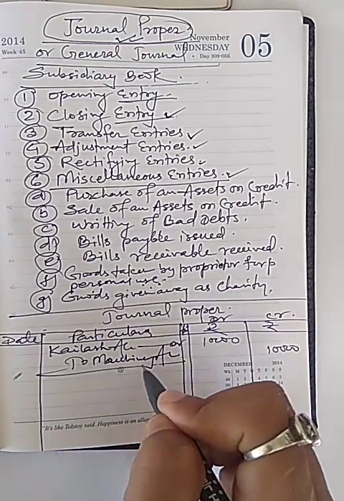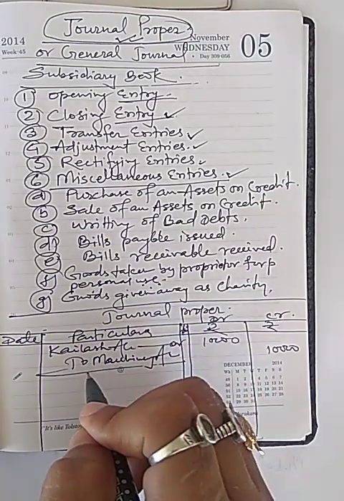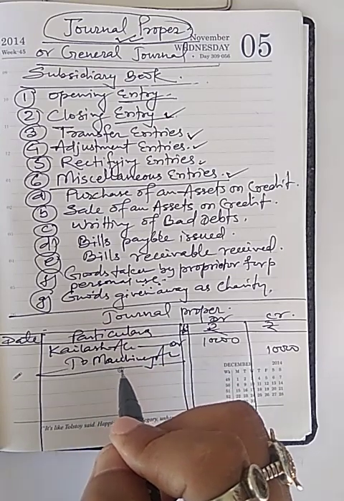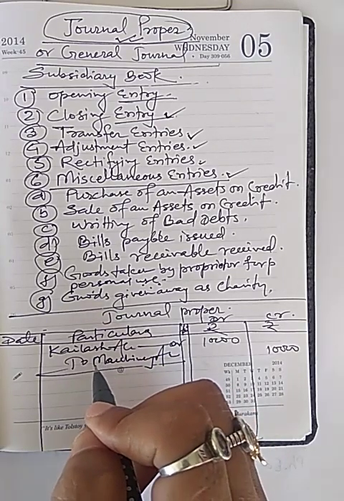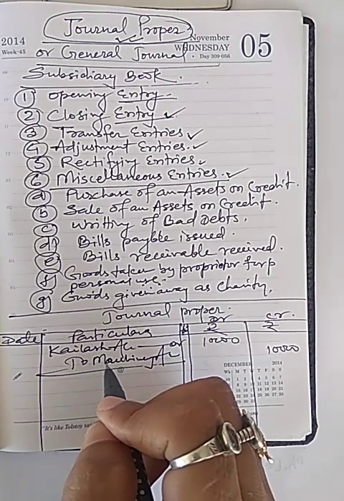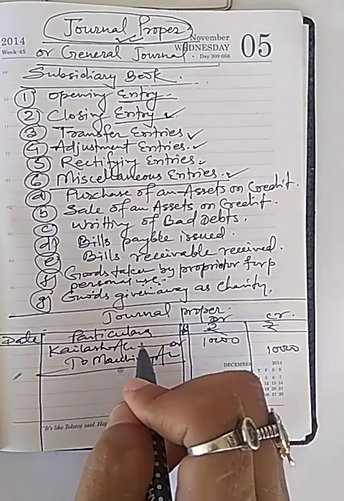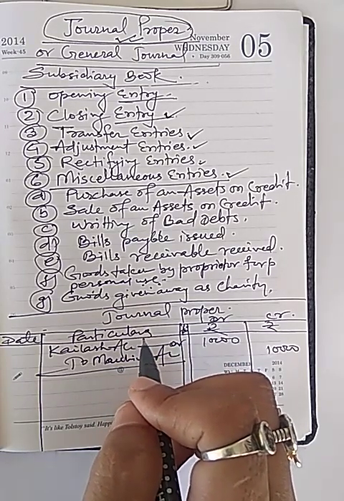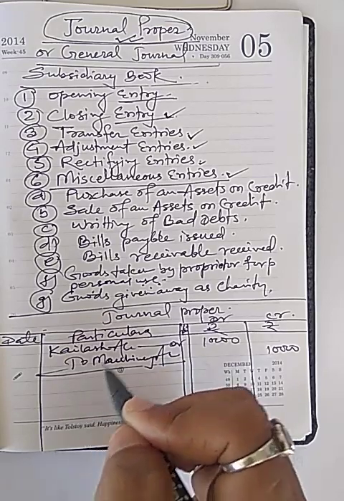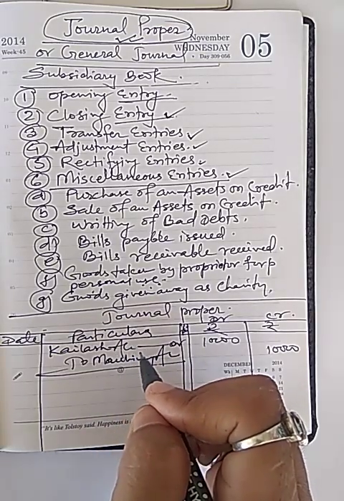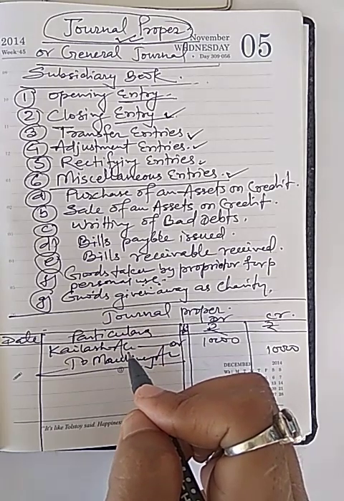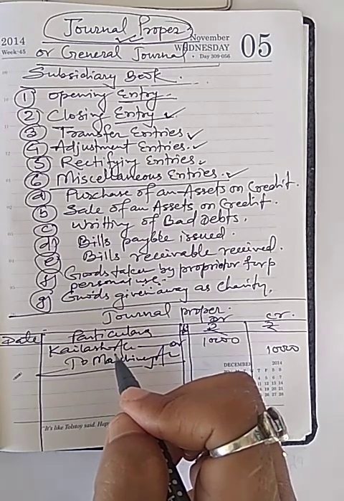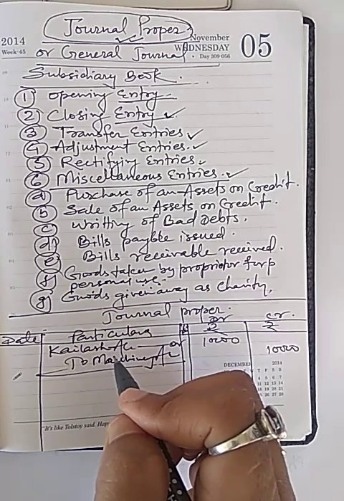If I sold machinery for cash, then it will not be recorded in journal proper because it will be recorded in cash book. So cash book is part of subsidiary book and journal proper is also part of subsidiary book. When we sold goods on credit, then it will be recorded in sales book. When we purchase goods on credit, then it will be recorded in purchase book.